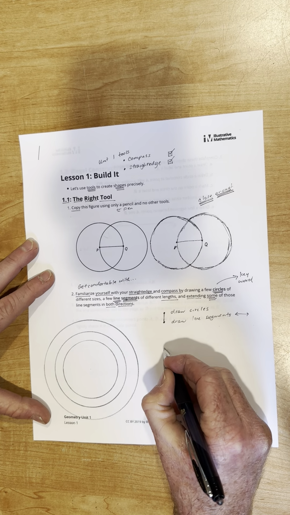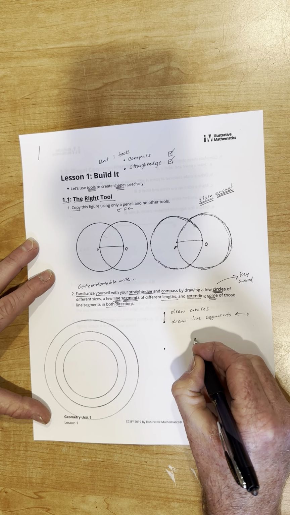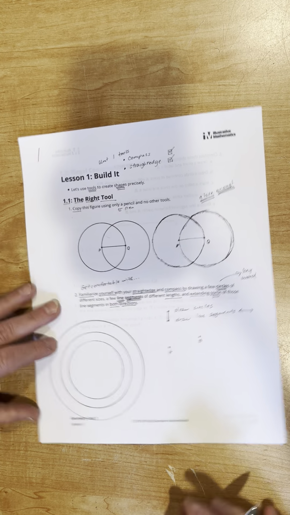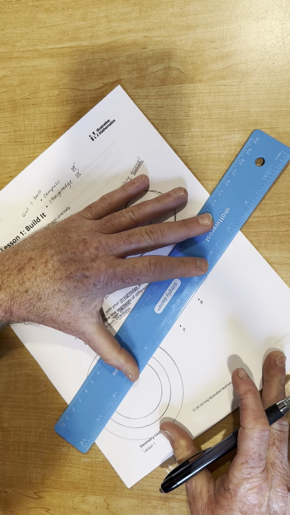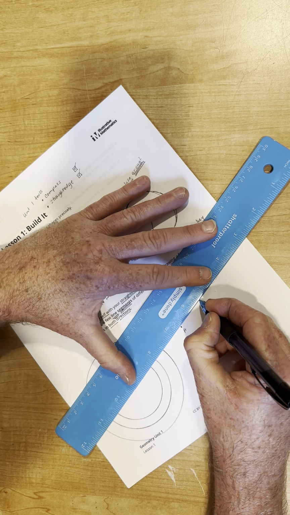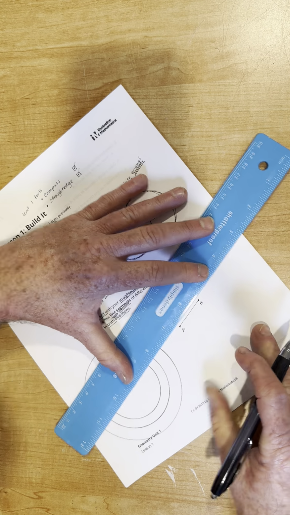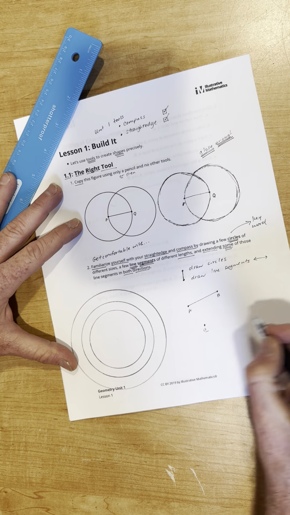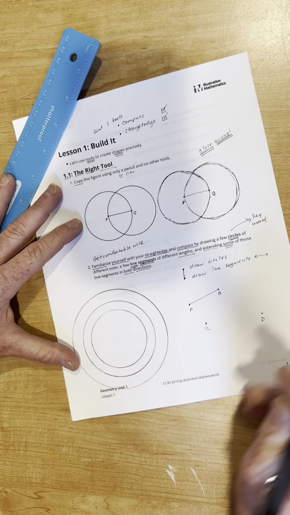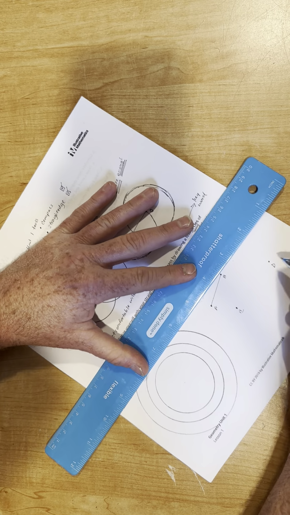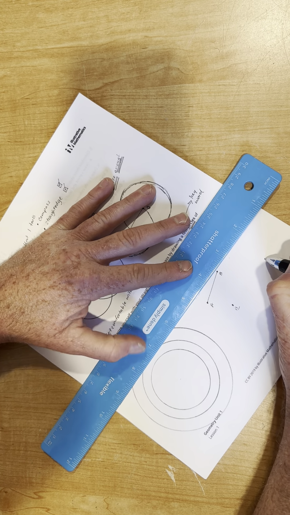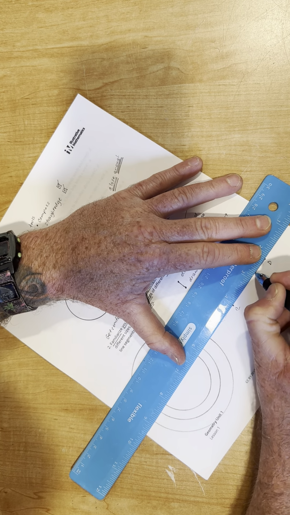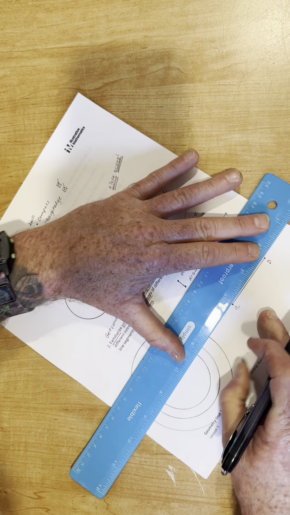So why don't we do some more? Let's go over here. And you might even call it AB. Don't have to. They didn't tell you you had to. But here is a line segment. Let's do another one. How about CD? My favorite way to draw line segments is put your pen on the dot, put the ruler against the pen, draw the line to the other dot. That's the easiest way that I've found.